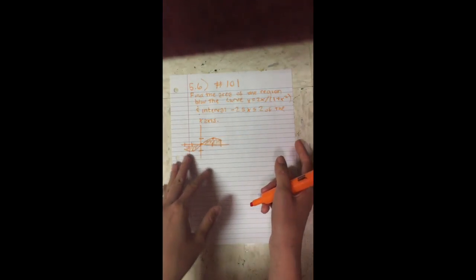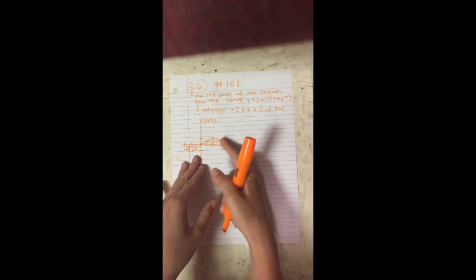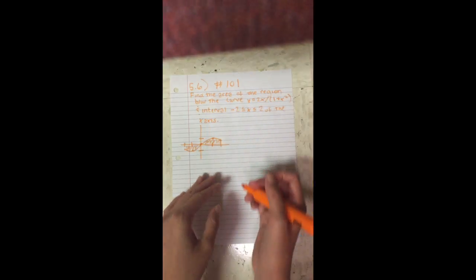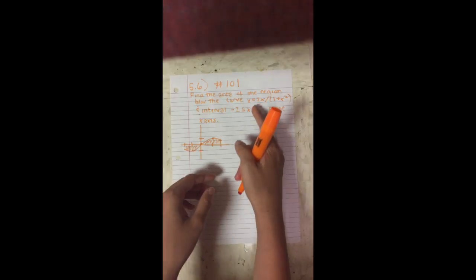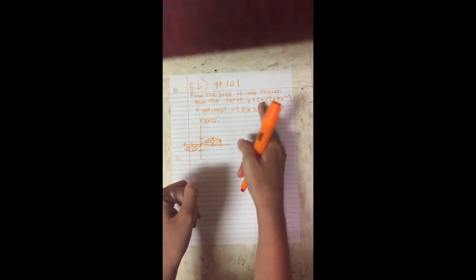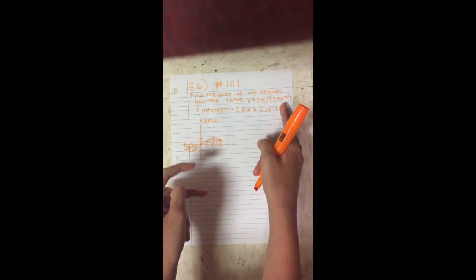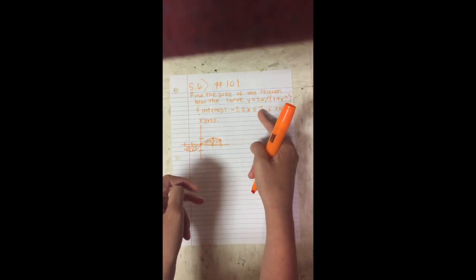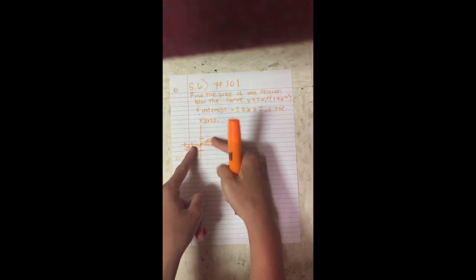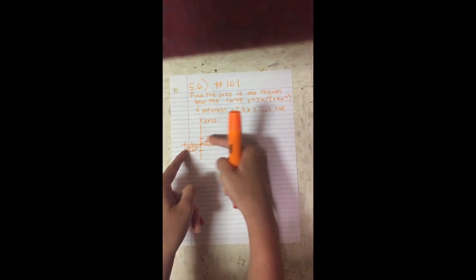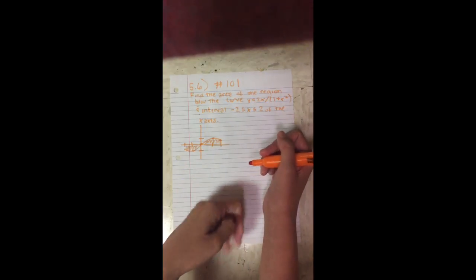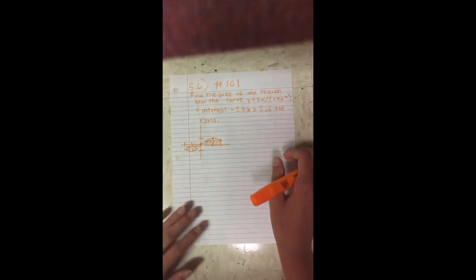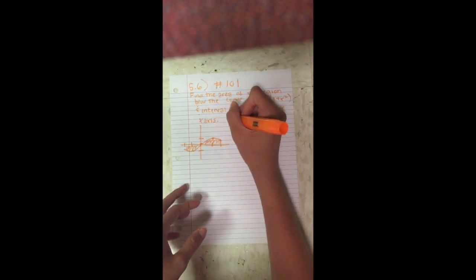Now, if you take the integral of this function between -2 and 2, you just get 0 because these are going to negate each other. So instead, I split it up like this.